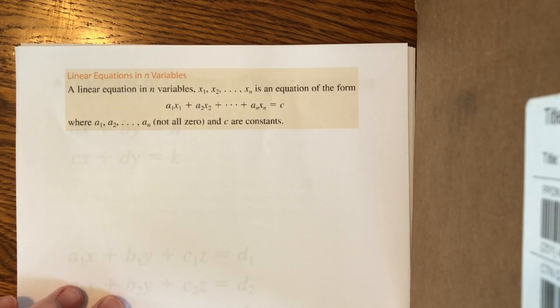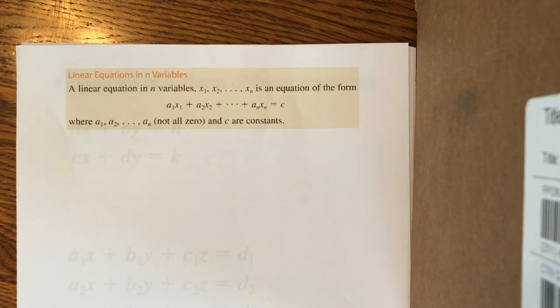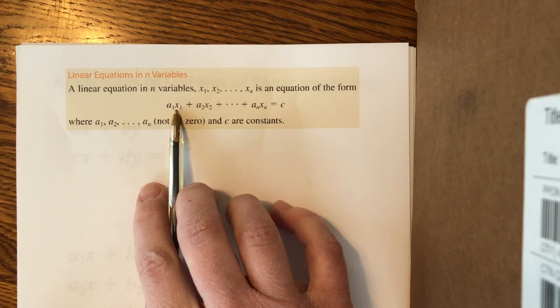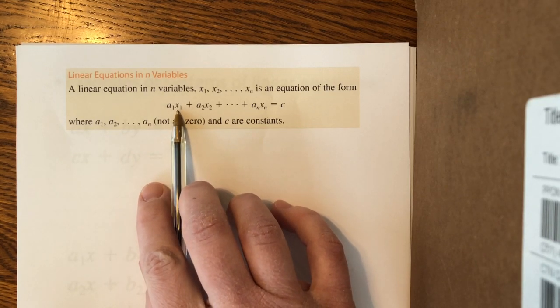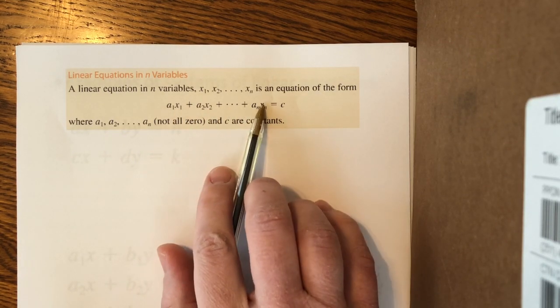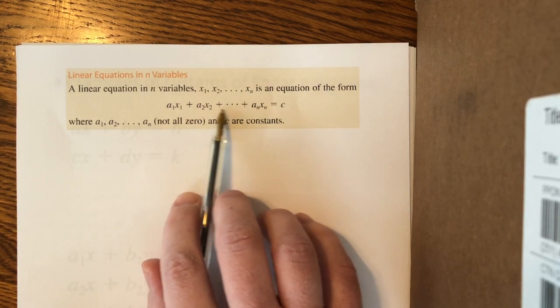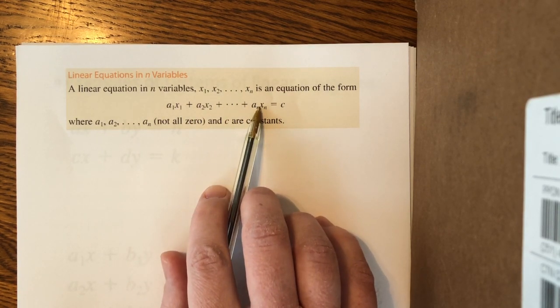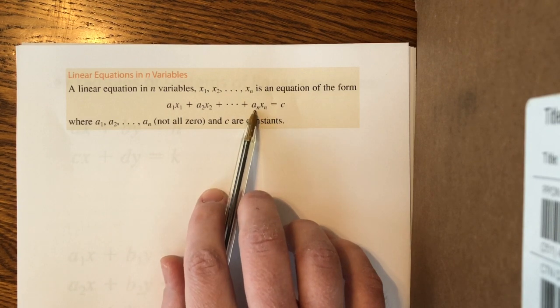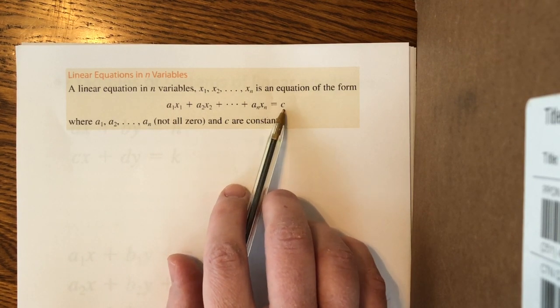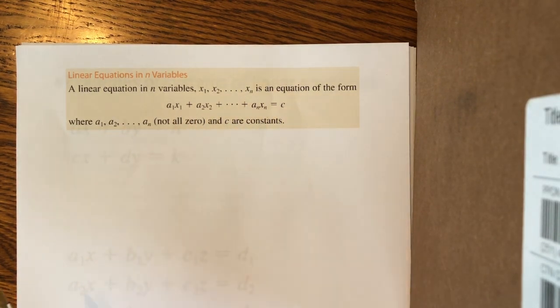So a linear equation really could be any equation that contains a variable x, let's say, to the first power. That's the key. Every variable is going to be to the first power. You can have really a whole lot of these terms being added together, these linear terms being added together, and then being set equal to some constant. That's what makes a linear equation.